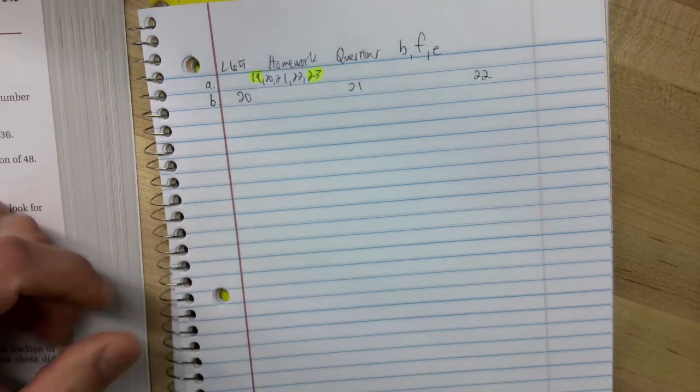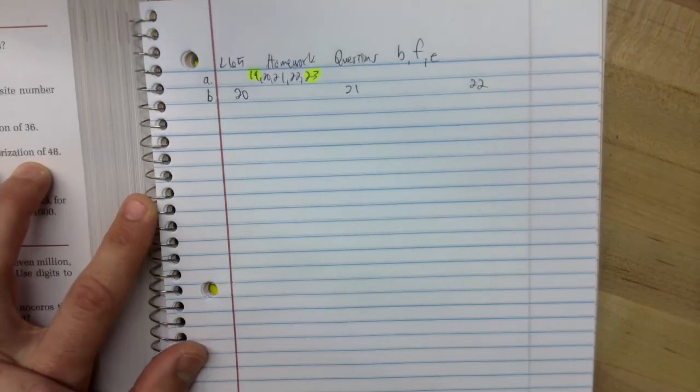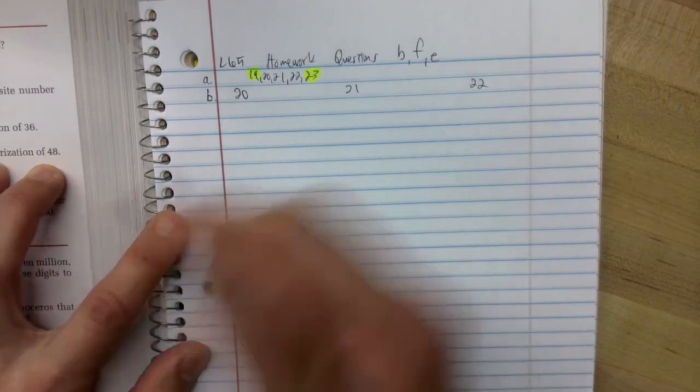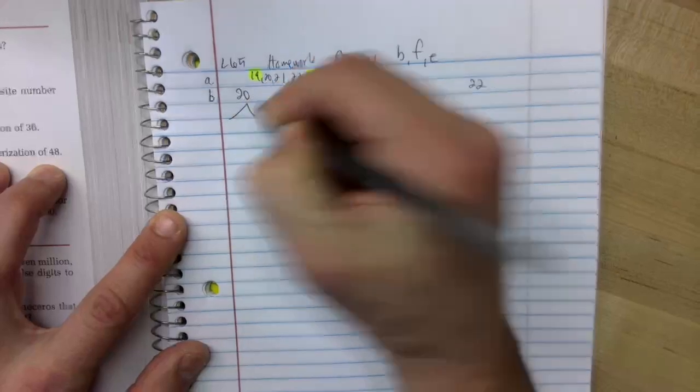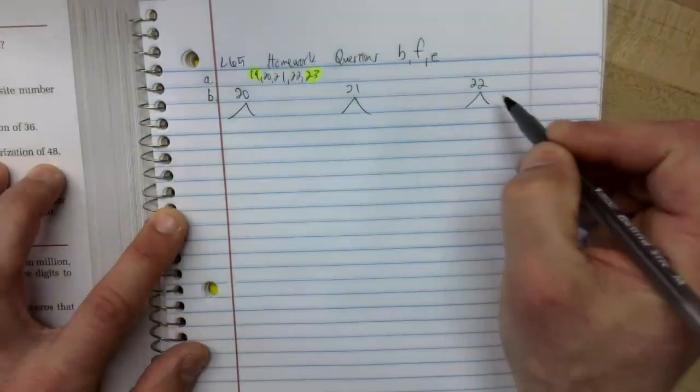20, 21, and 22, however, are what kind of number? They're not prime. What's it called? Composite. All right, so that's why I listed them in part B. Composite. All right, so I'm going to start from the back.